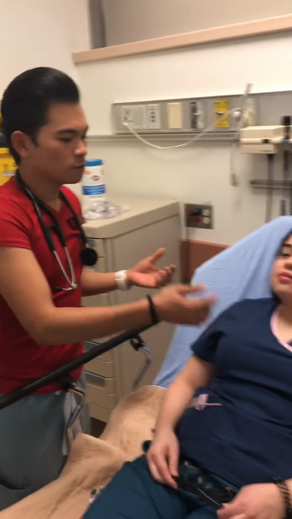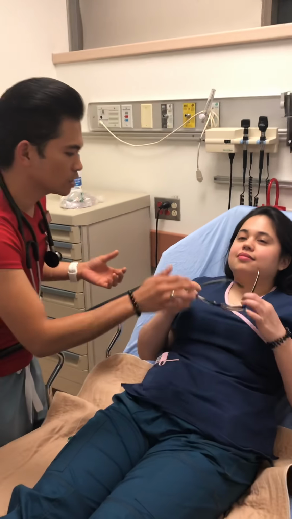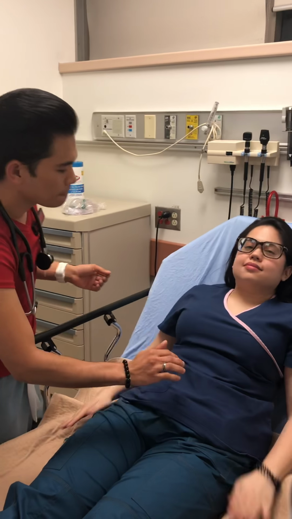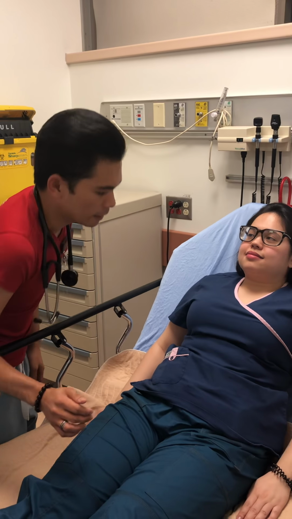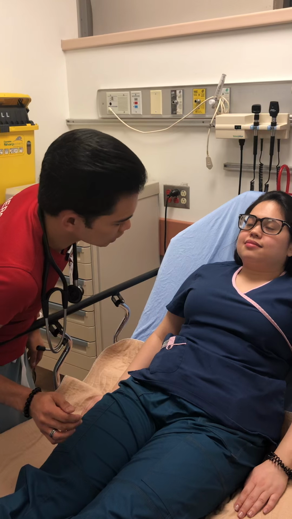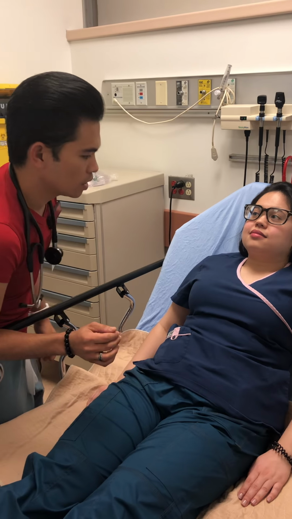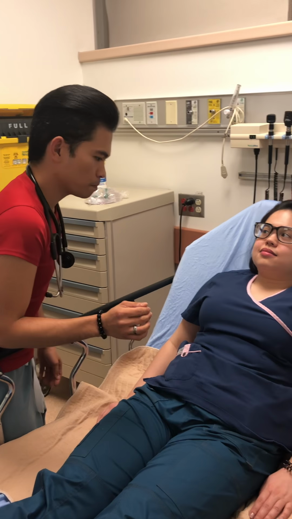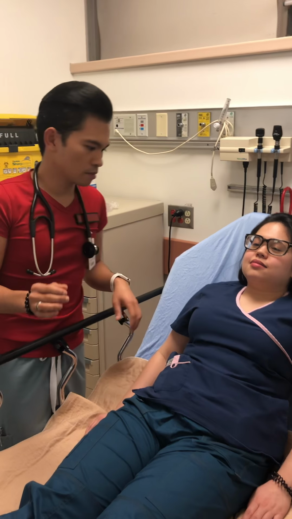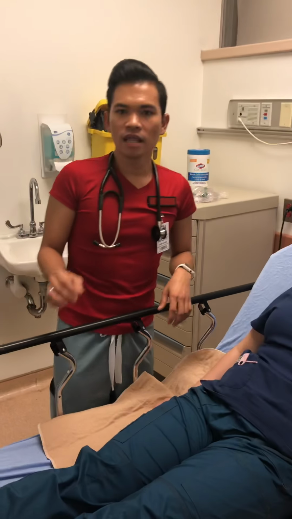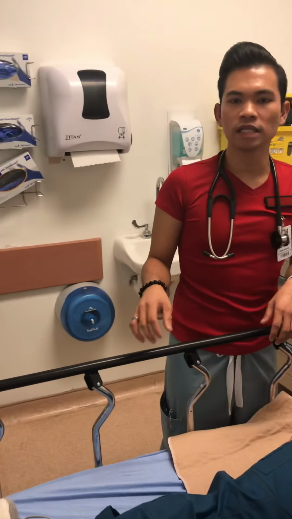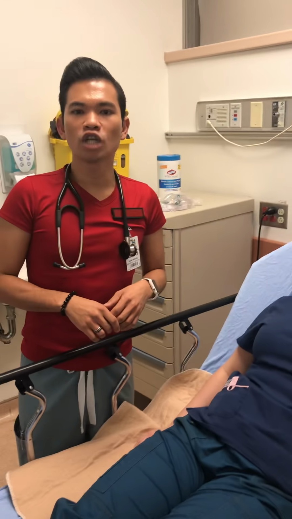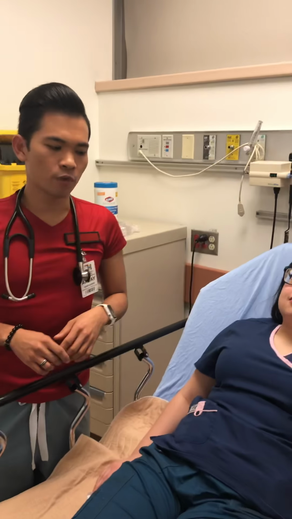Next, I am going to inspect the pericardium for any scarring, okay? And I'm going to look for any abnormal pulsation in the pericardium. And okay, perfect, and that is not present. Okay, next thing that I'm going to do is assess for jugular venous pressure.